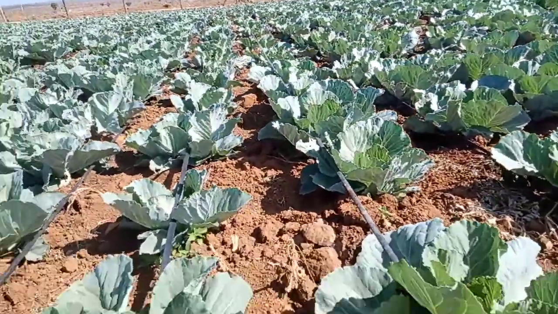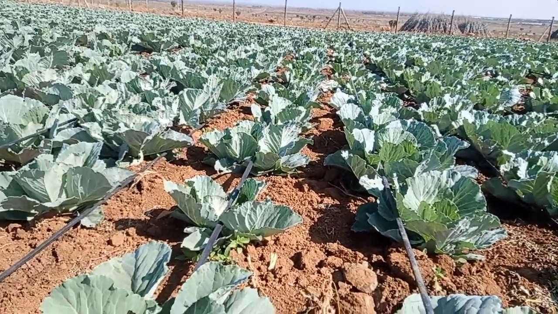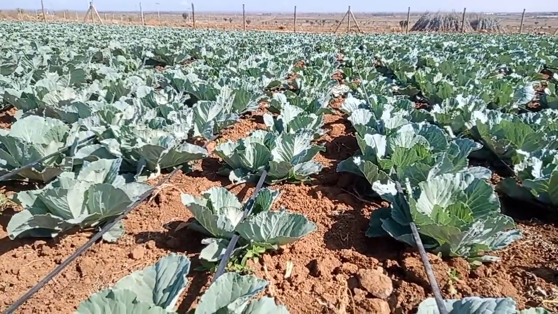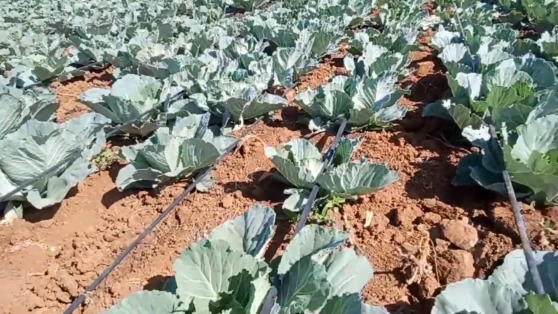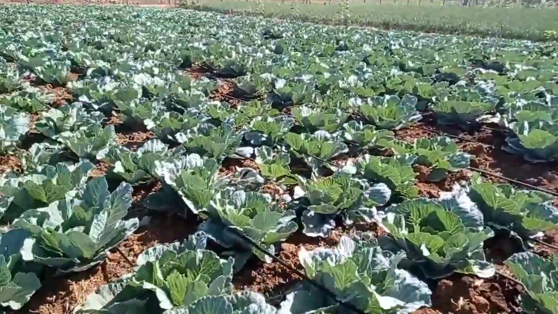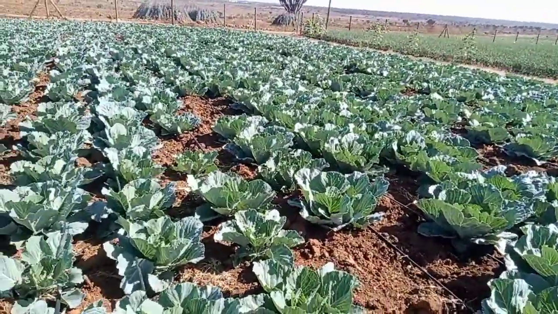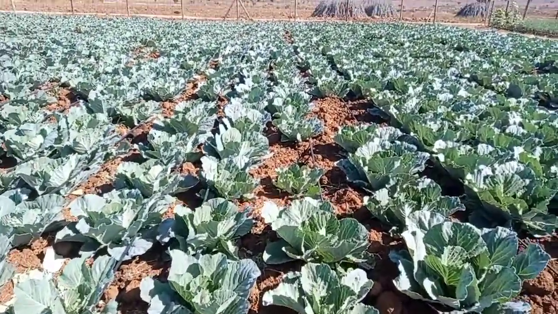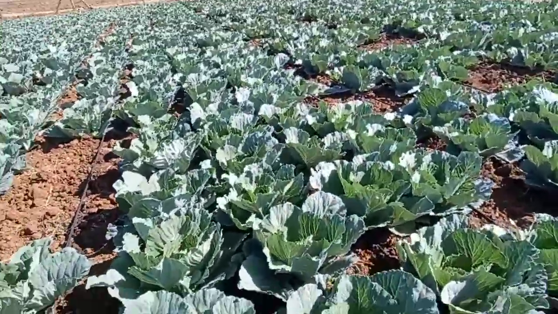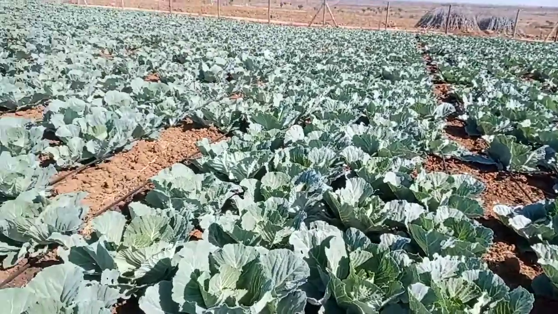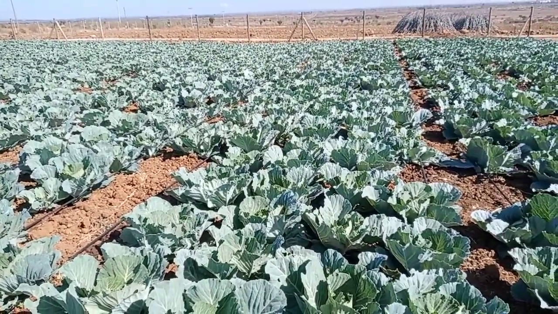Something else that you need to be very keen on at this stage that we are at is nitrogen. Cabbage, remember, we feed the vegetative part, so you need to be very keen in monitoring your nitrogen and water. Nitrogen is very key, and at this stage you should give a lot of water to your cabbage, so that the heads will be uniform and as desired.